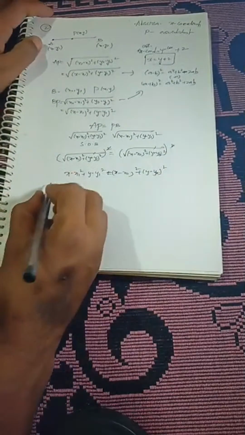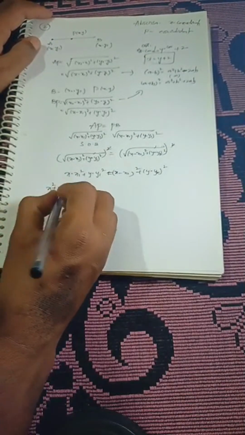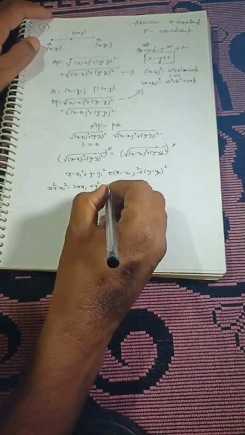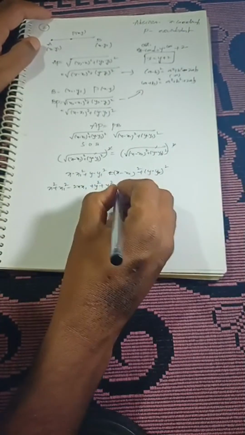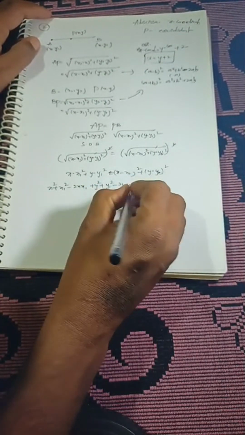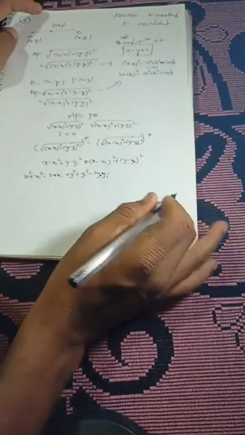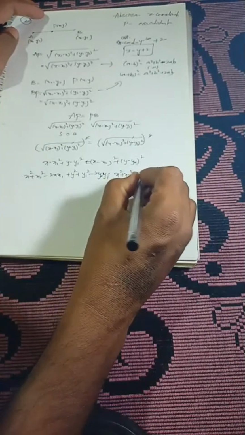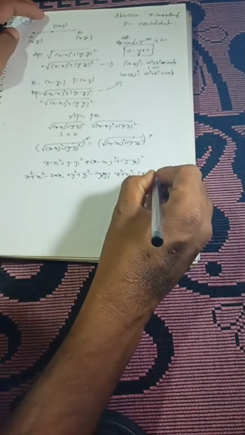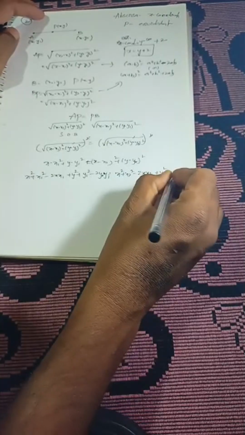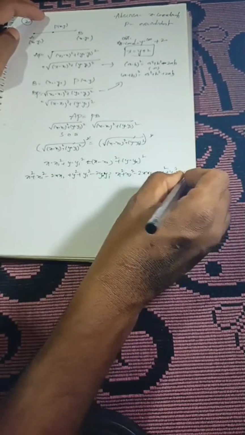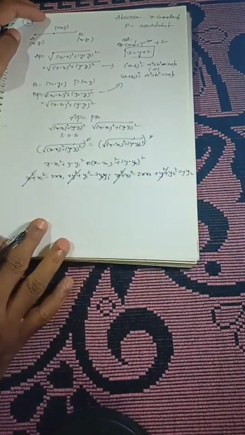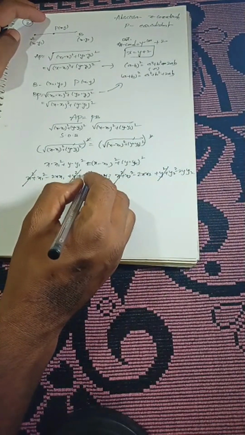So if you expand this one, x square plus x1 square minus 2x x1 plus y square plus y1 square minus 2y y1. Here also the same, x square plus x2 square minus 2x x2 plus y square plus y2 square minus 2y y2. See, x square and y square on both sides will get cancelled.